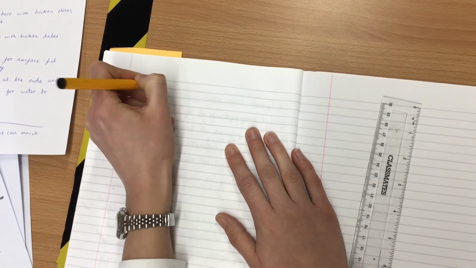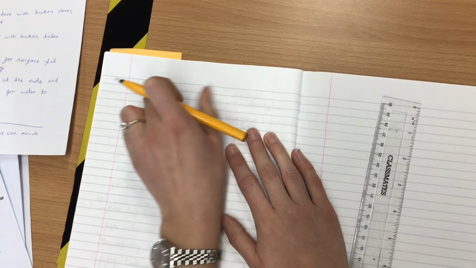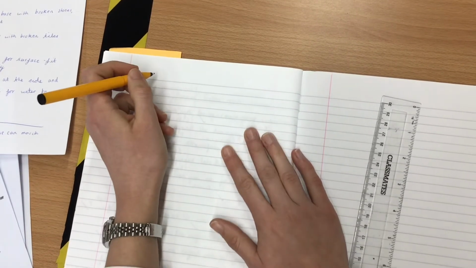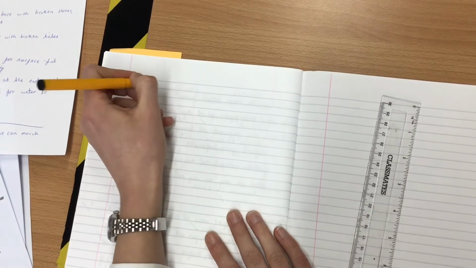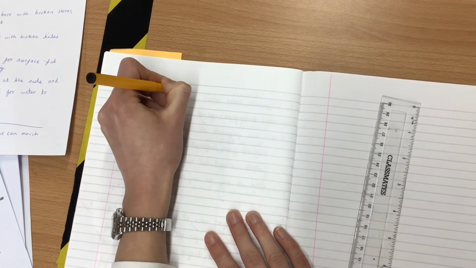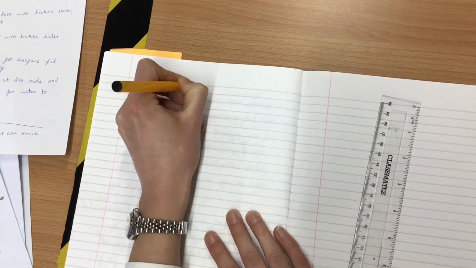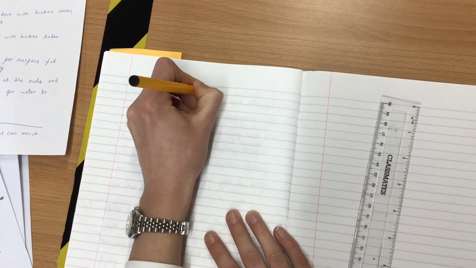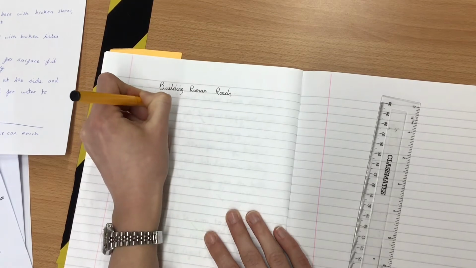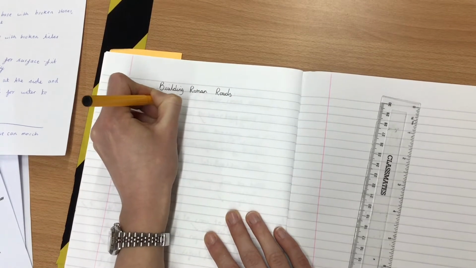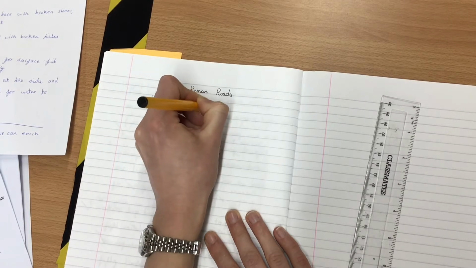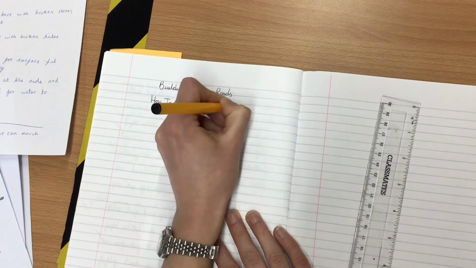Now remembering that titles go in the middle, each word starts with a capital letter, and I underline them with a ruler. So I'm going to practice that for my plan as well. So I might have building Roman roads, or I might just have how to build a Roman road. Remember, don't make them too long.